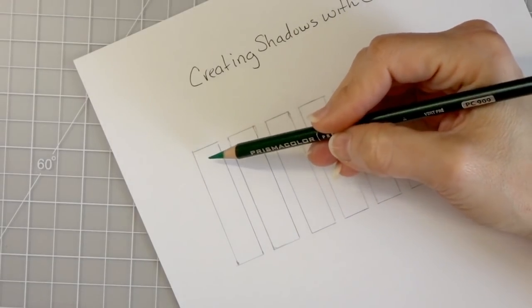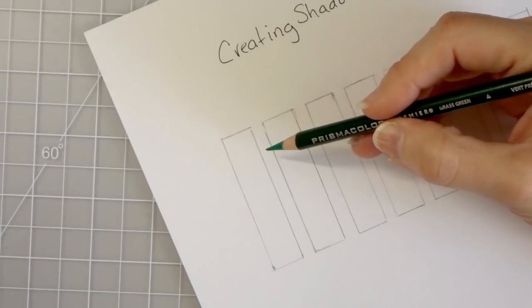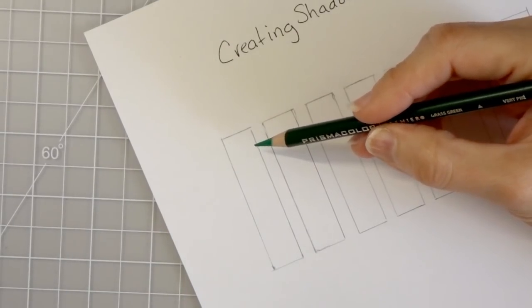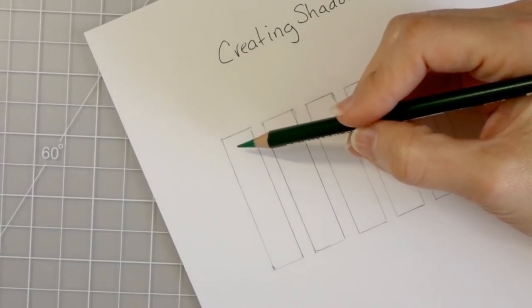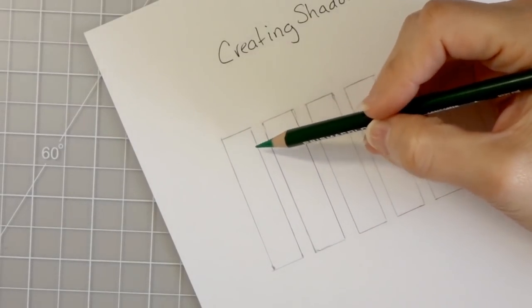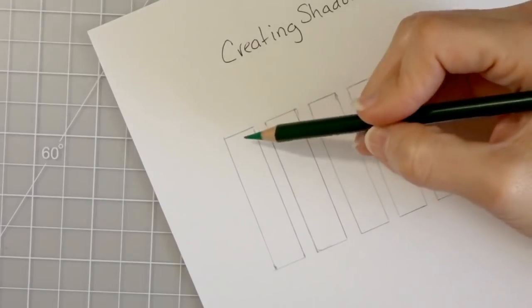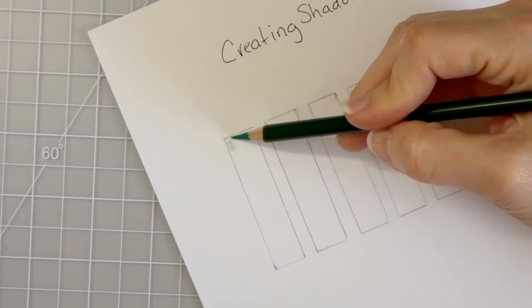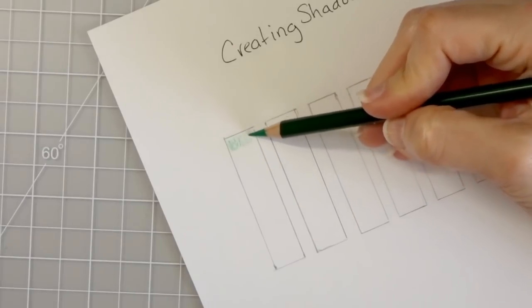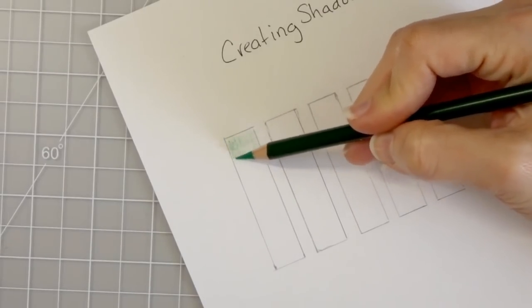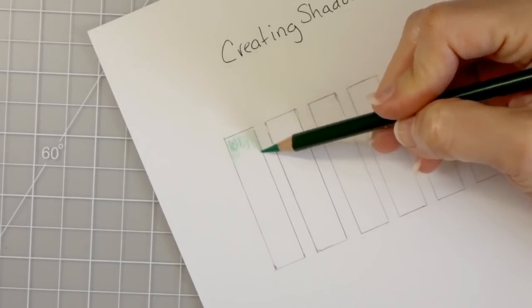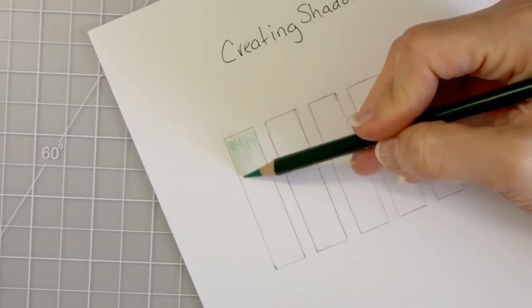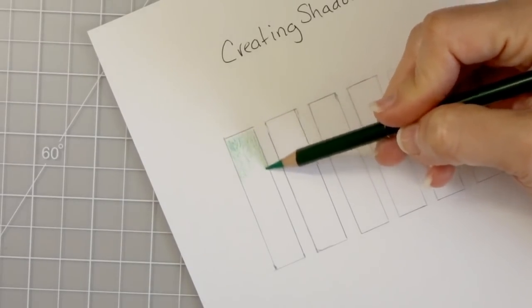Now, I am working on Strathmore paper. Spring Hill paper is my absolute favorite paper to work on because it does have quite a bit of tooth, so I will be able to get down quite a few layers doing this. So what we're going to do first is we are just going to lay down our green. Now remember, as we do this, this is all going to turn to red once we lay our red down on top.